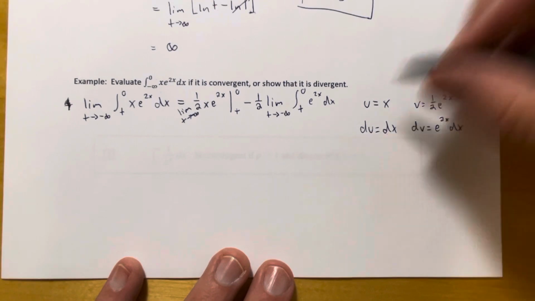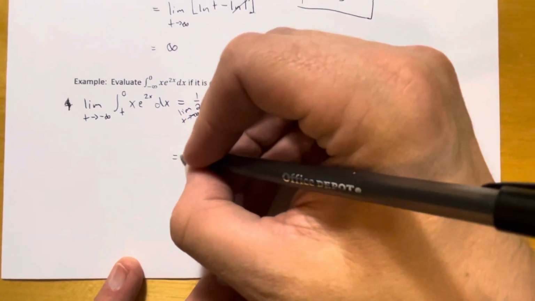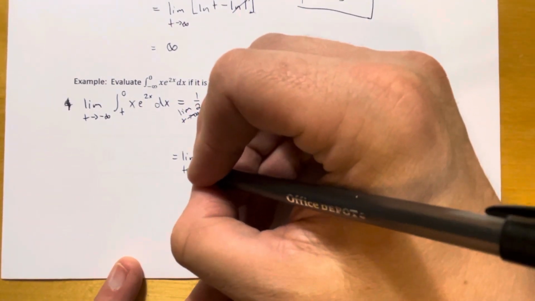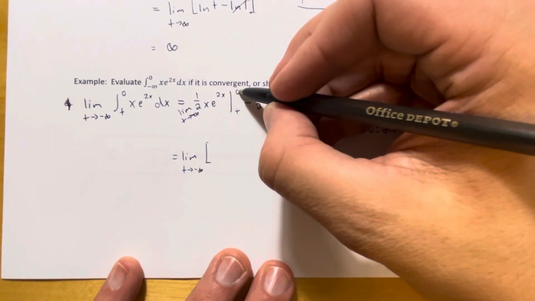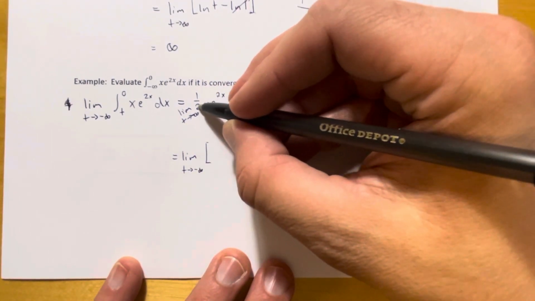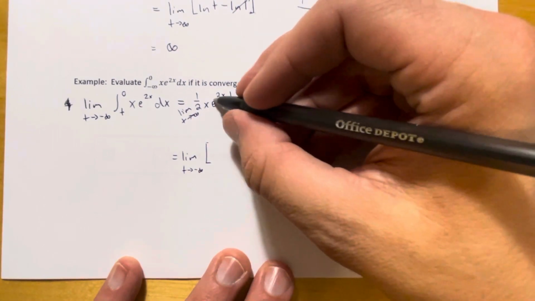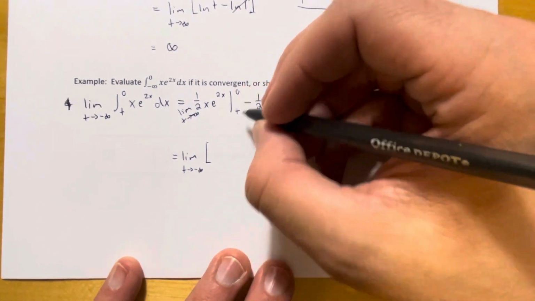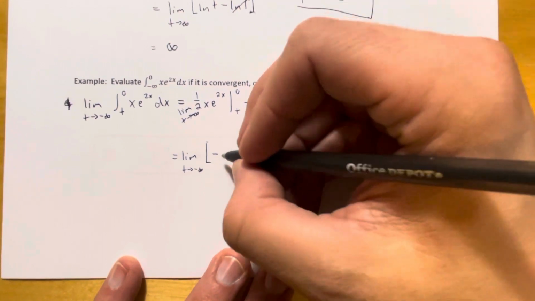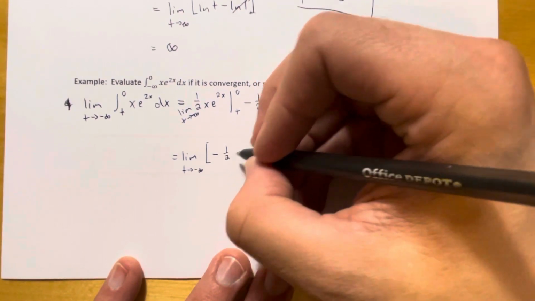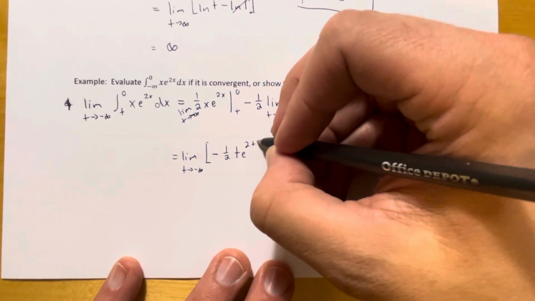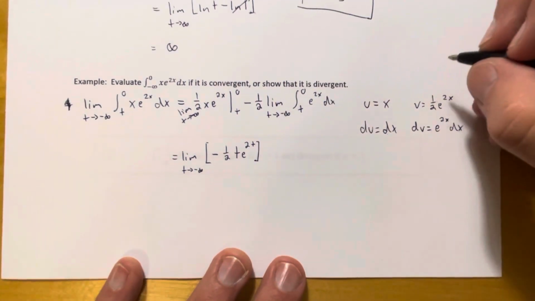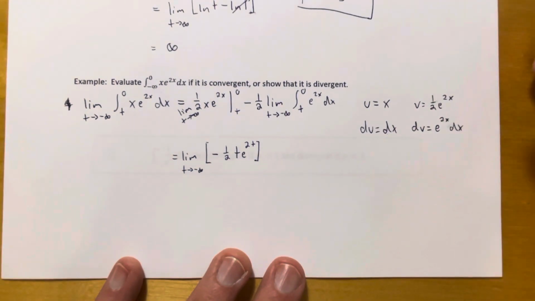All right, now let's work some of this stuff out. So here I have the limit as t approaches negative infinity, and I'm going to plug a 0 in for this. It's going to go to 0, and then if I plug a t in for this, I get 0 minus 1/2 t e to the 2t. Okay, so let's leave that there for a minute.